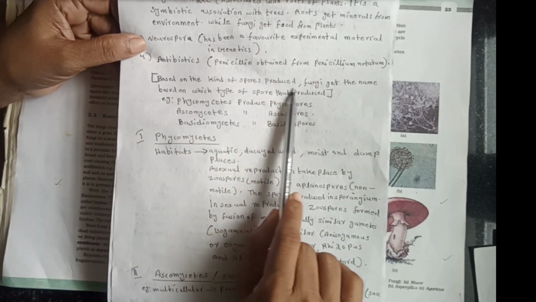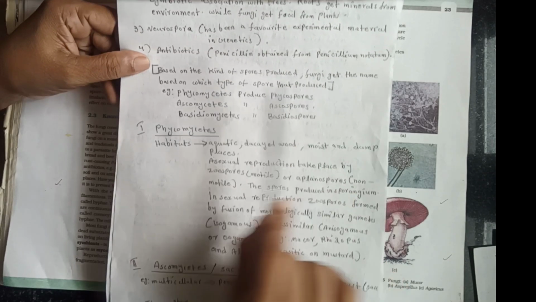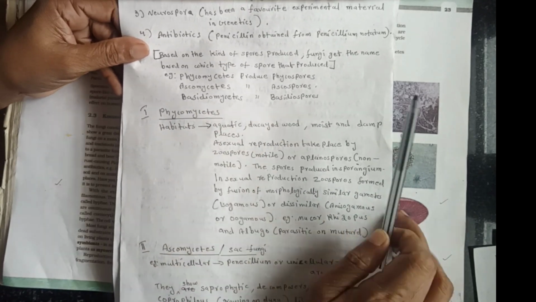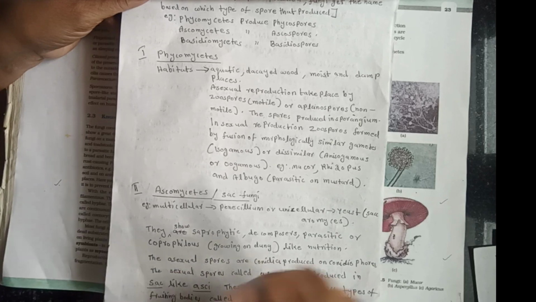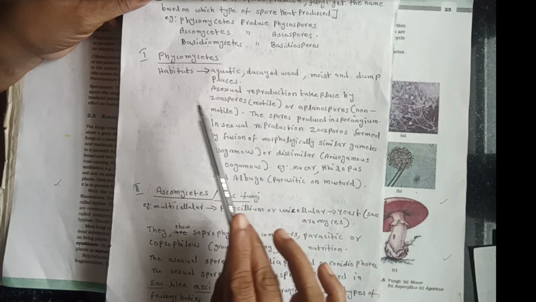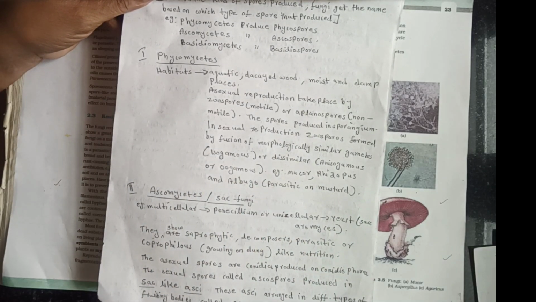Based on the kind of spores produced, fungi get their names. Example, ascomycetes produce ascospores, basidiomycetes produce basidiospores. Then we can categorize the fungi into different groups. First, phycomycetes.